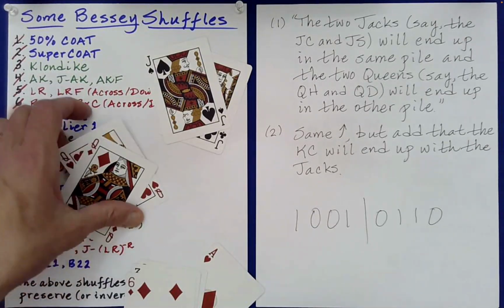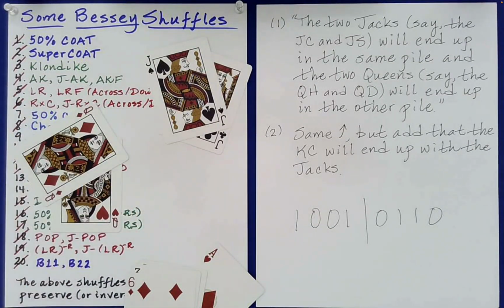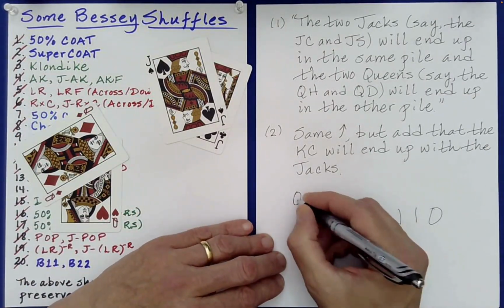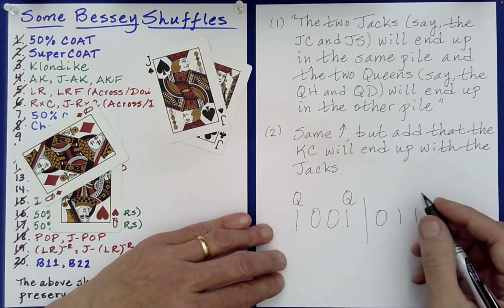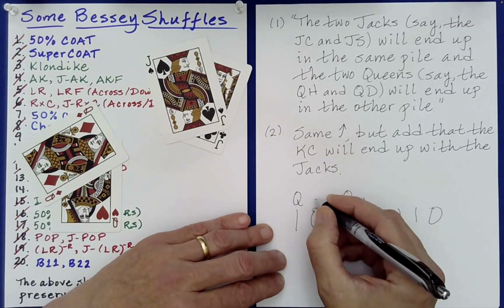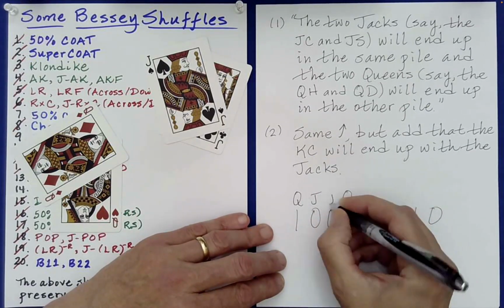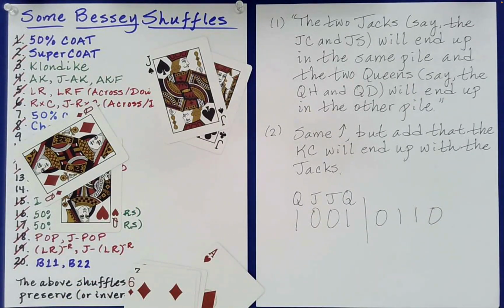For example, we could have a queen there and a queen here. That would be fine. And in fact, this would be really nice, come to think of it.